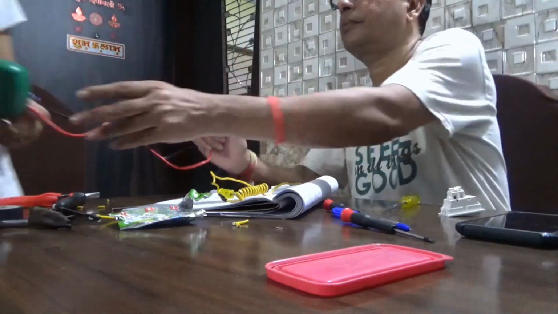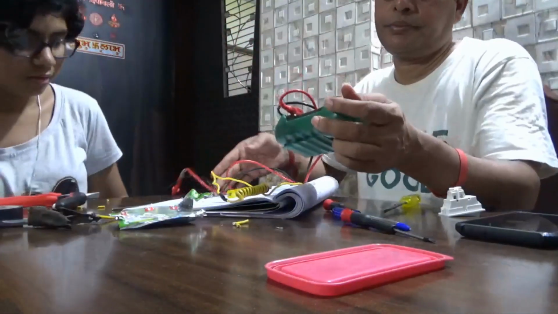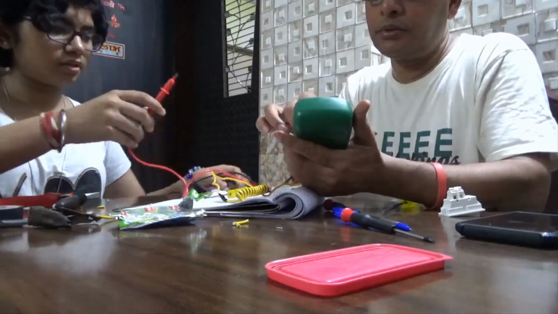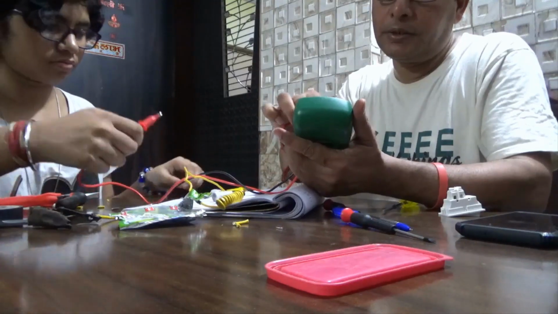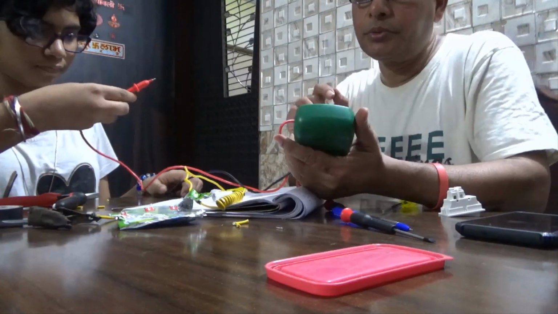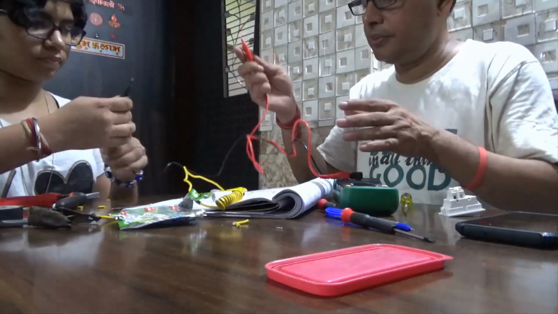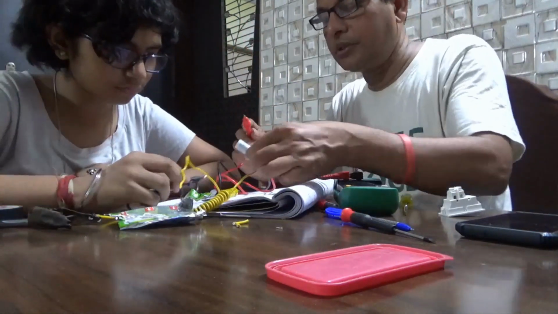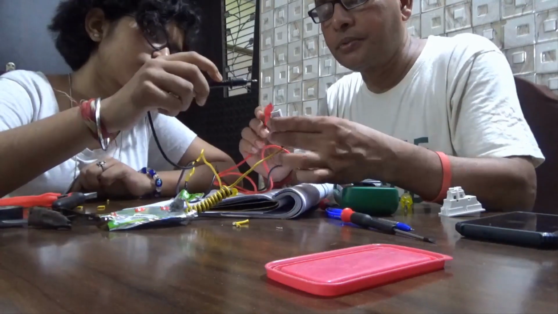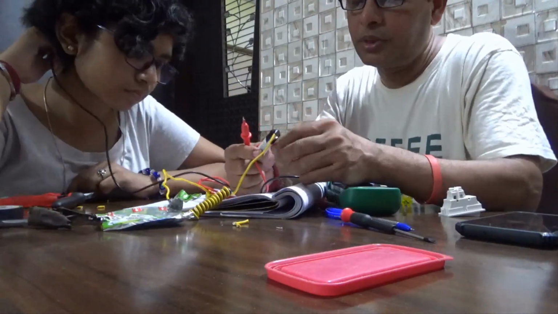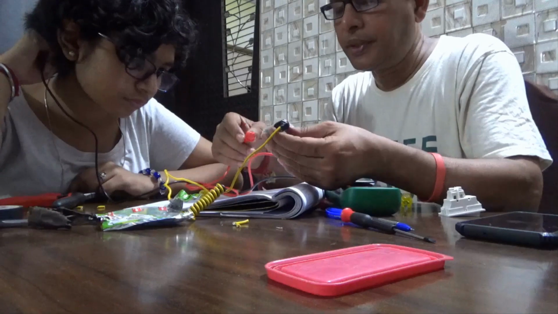Connect it. How to see the voltage? With a multimeter. Now, you connect with 20 volt. Okay. Which is the positive, which is the negative? The red one is positive, the black one is negative. Now see which part of the battery is positive and which is negative. Normally the head part is positive and this is negative.